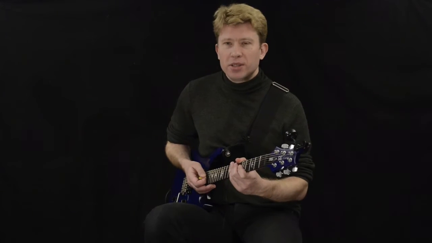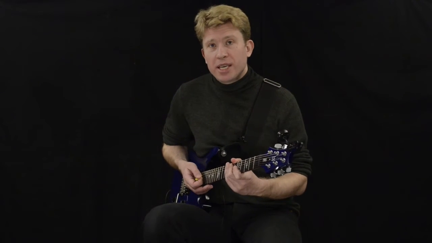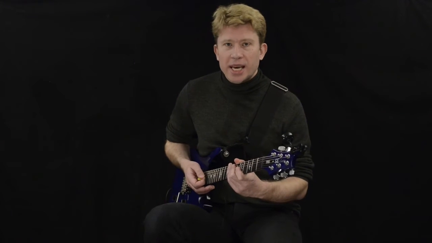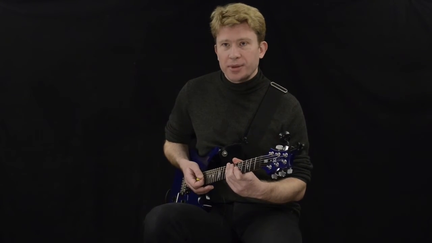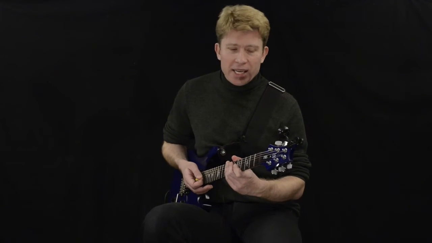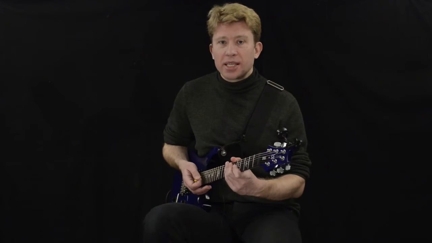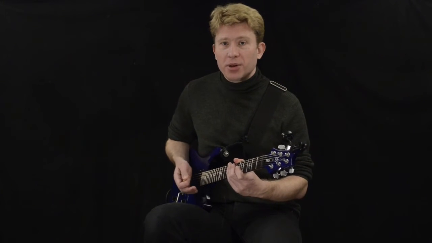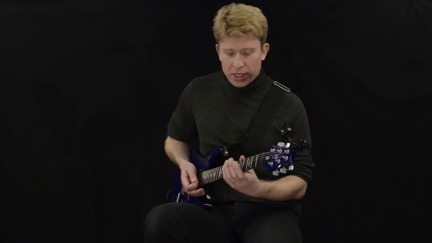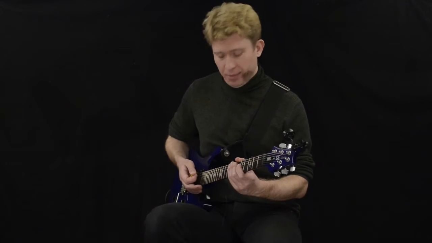Notice that the major pentatonic scale is actually the same set of notes as the minor pentatonic scale. So in this case we're playing F major pentatonic, but it's the same set of notes as D minor pentatonic. Just as we can add an extra note to the minor pentatonic scale to give us the blues scale, what if we add that extra note to the major pentatonic scale instead? This gives us a scale known as the major blues scale.